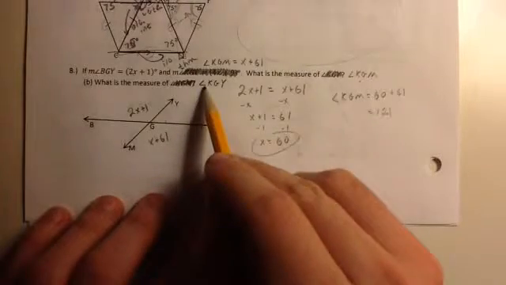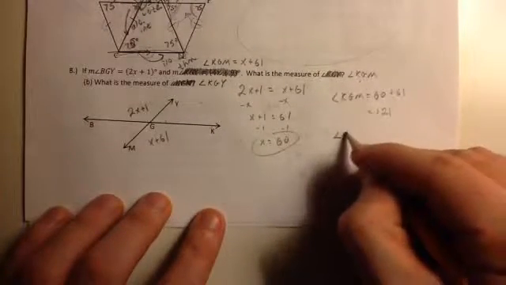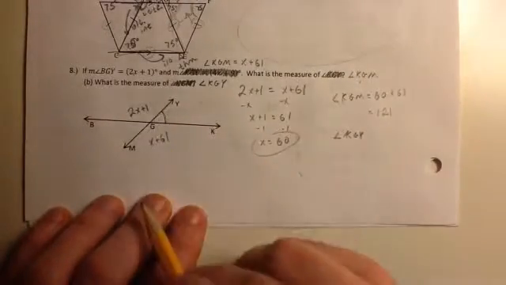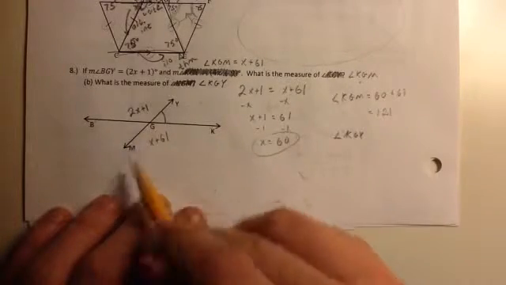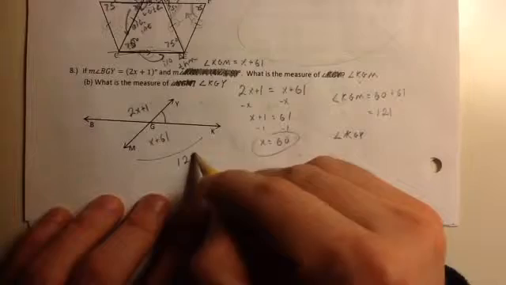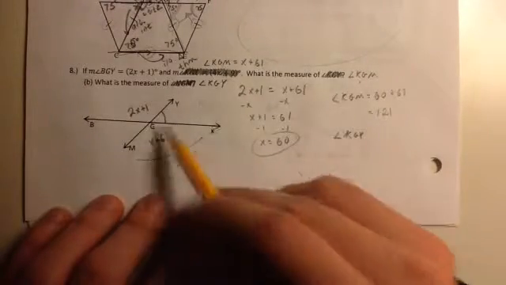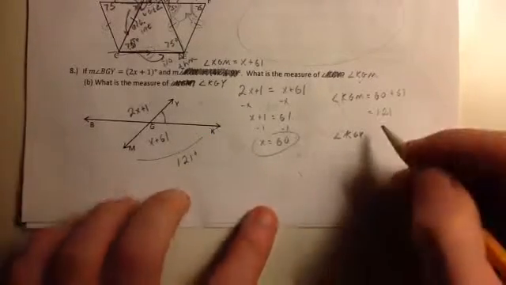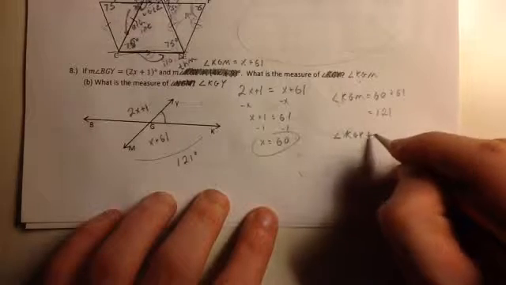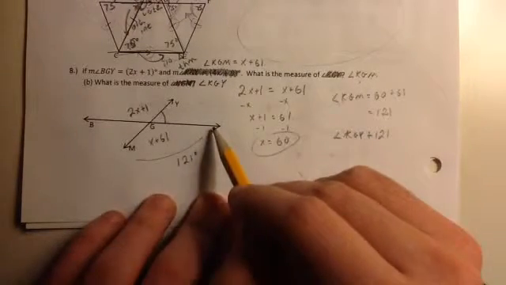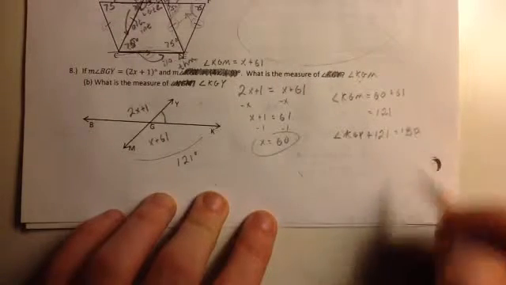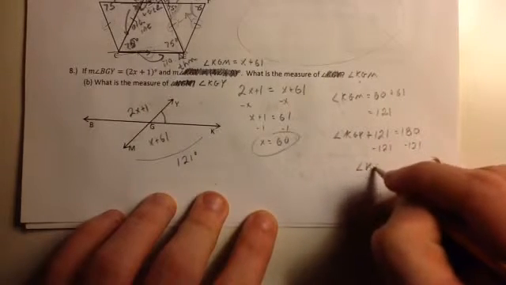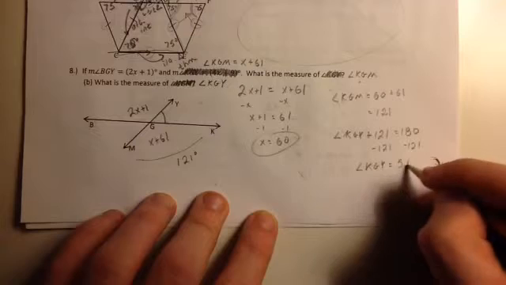What about the next one? Measure of angle KGY. KGY is this angle right here. We know, because we just found out, that KGM, this angle right here, is 121 degrees. Notice that KGM and KGY are a linear pair, and they are supplementary. They add up to 180 degrees. So whatever KGY is, we have to add it to 121 degrees for it to equal 180. So if we subtract 121 from 180, we should have that angle KGY is 59 degrees.